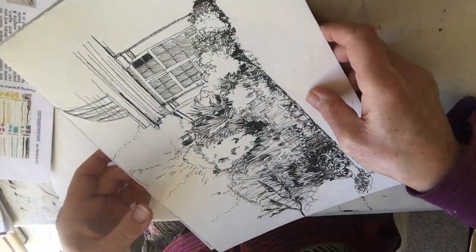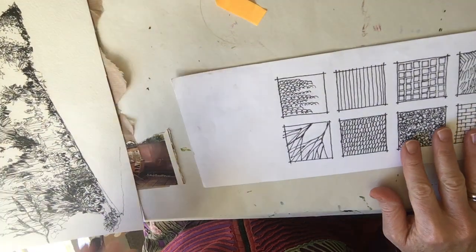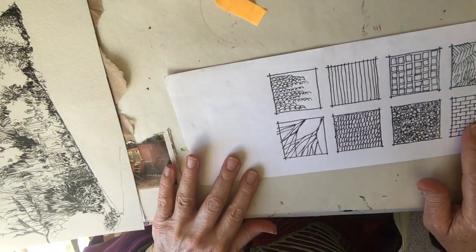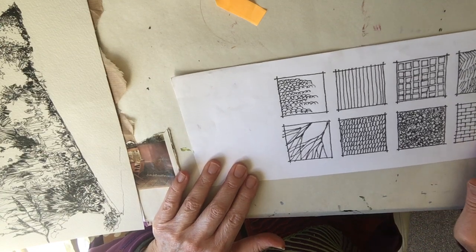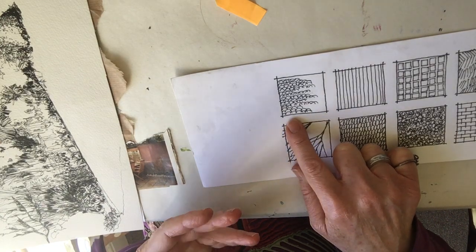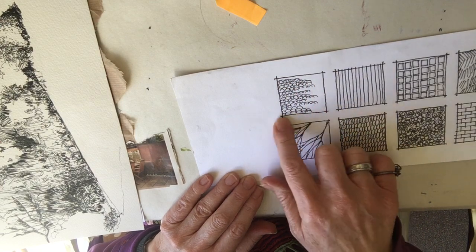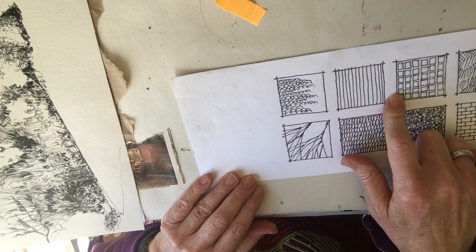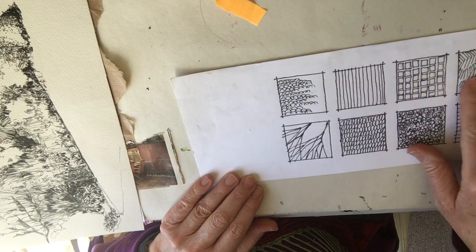So what I wanted to now talk to you about is how you can create a little library for yourself, if you like. This is just an example, and all I do, if I'm wanting to practice textures that I then might use in drawings, is create myself these grids of squares, 2 inches by 2 inches, and I practice the particular texture.